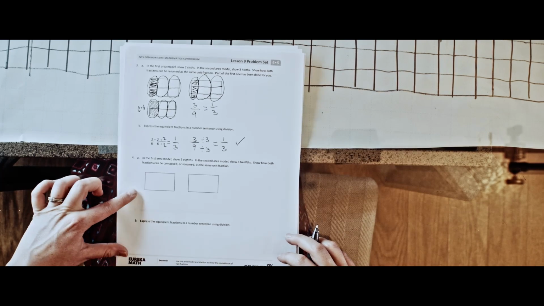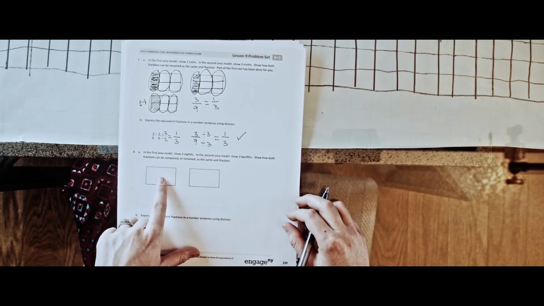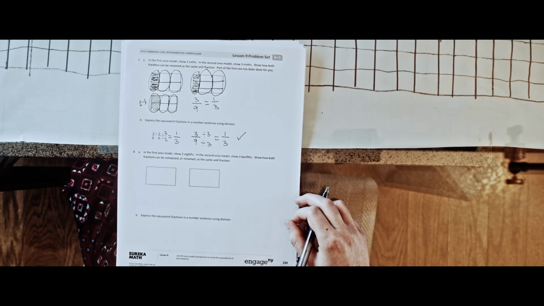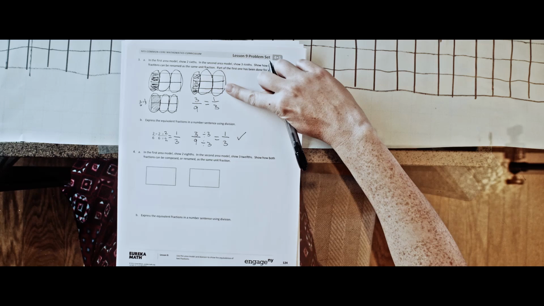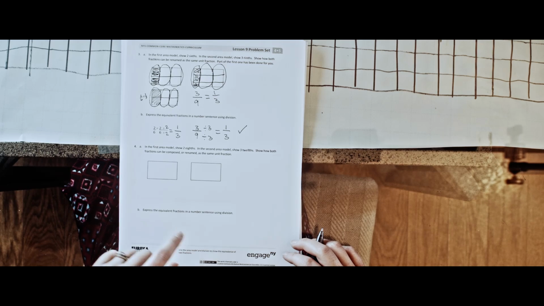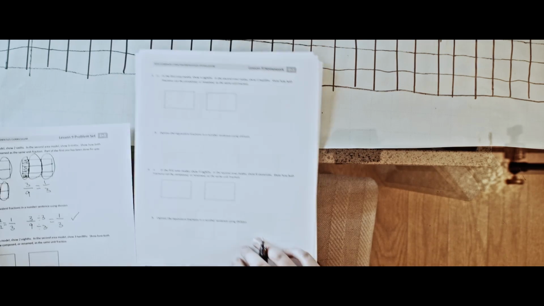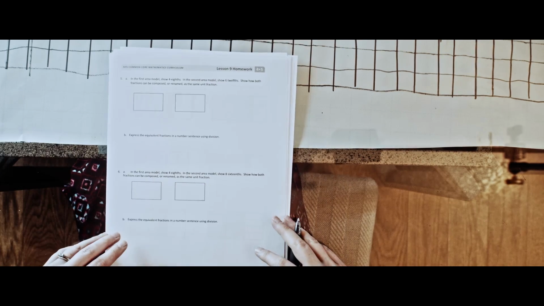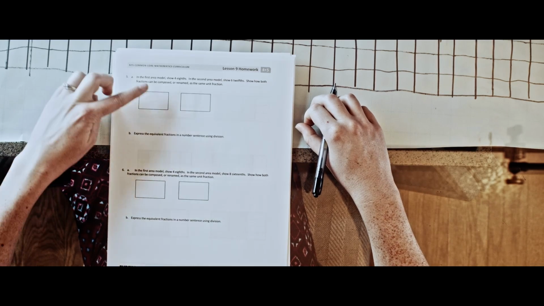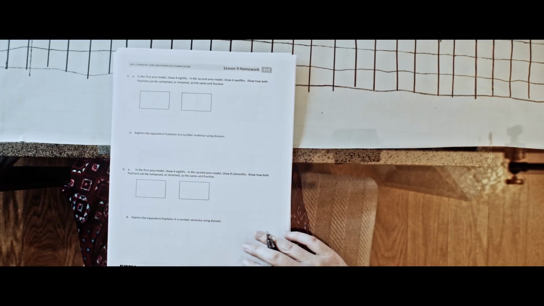Okay, you're going to do the same thing down here. You're going to draw 2/8 here and then 3/12 here, and then circle the groups to show that they're equal, just like we did up here. And down below, you're going to use division to show how 2/8 and 3/12 can be equal, just like we did on part B right here. This next page is exactly the same as the other one, drawing, circling the groups, and then writing the division sentences.